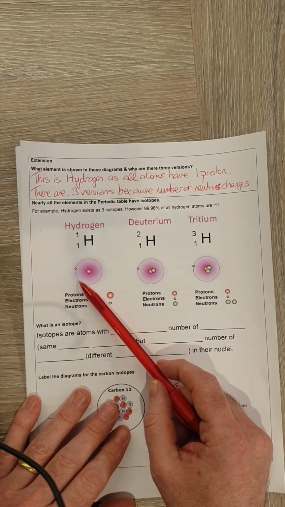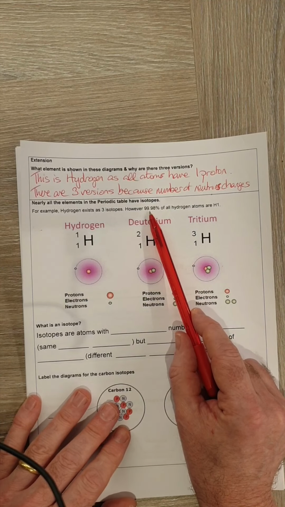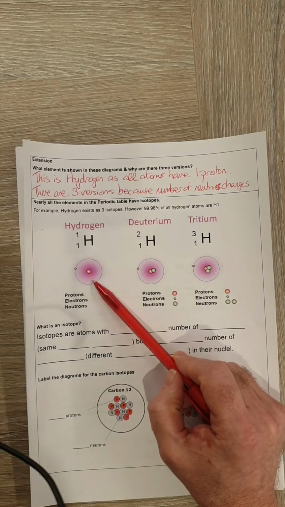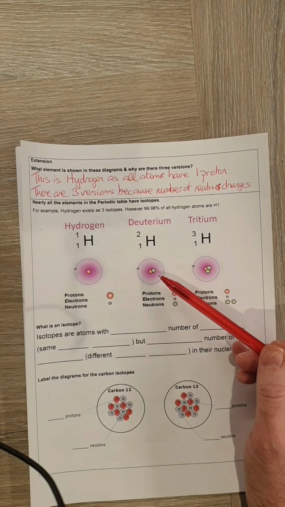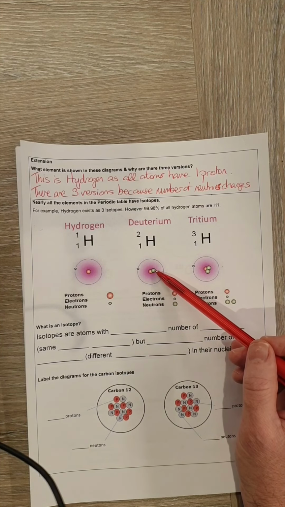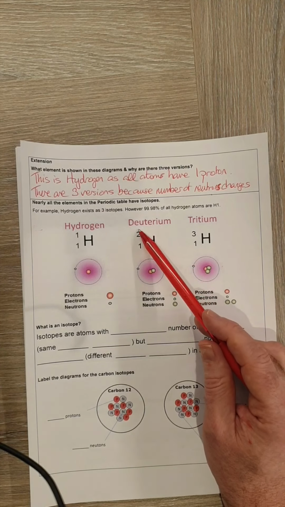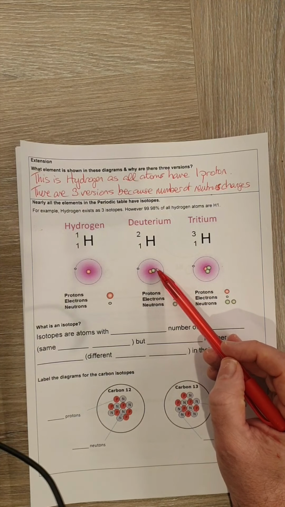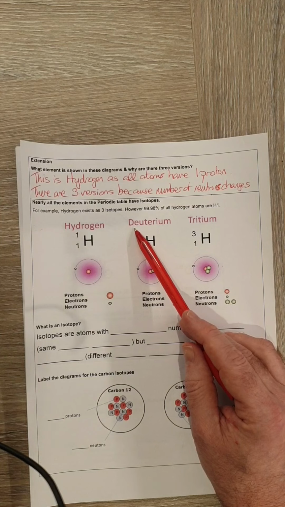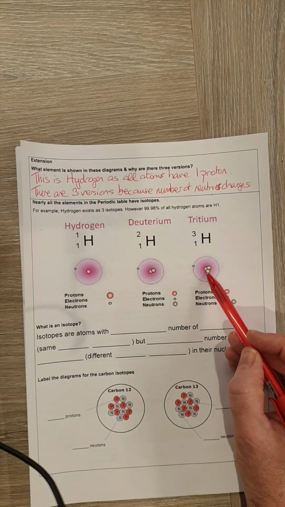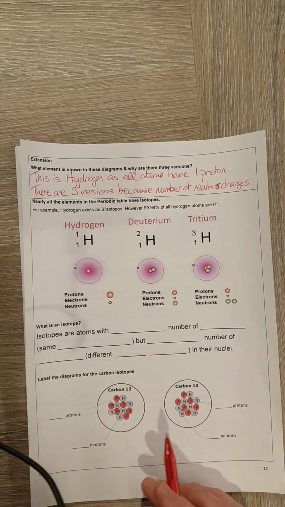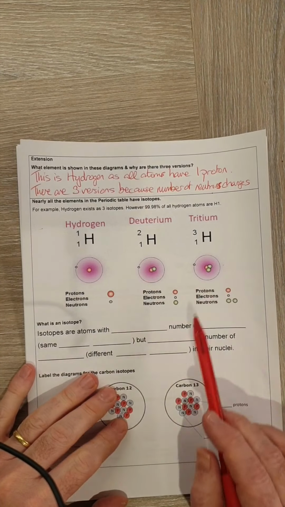Nearly 99.98% of all hydrogen is this type of hydrogen. Hydrogens that have got an extra neutron, one neutron, have a mass number of 2 because they've got a proton and a neutron. These are known as deuterium. And if there are 2 neutrons, which gives a mass number of 3, it's known as tritium. So these are isotopes of hydrogen.